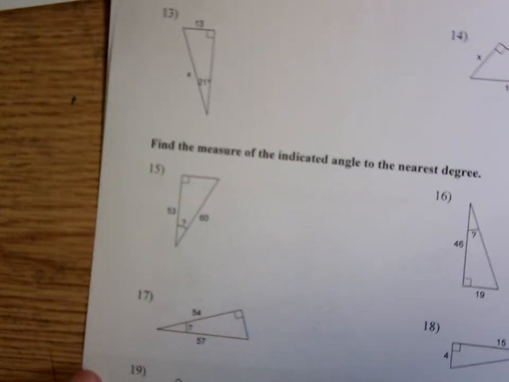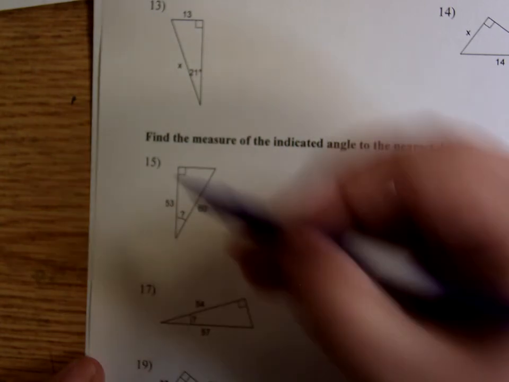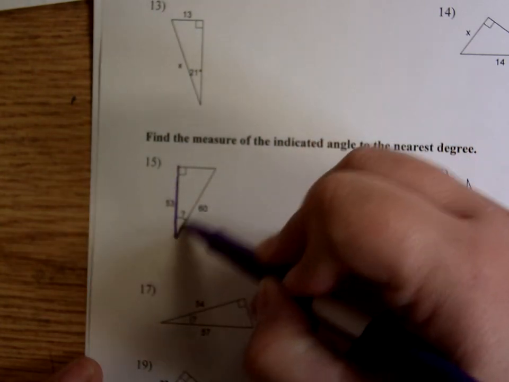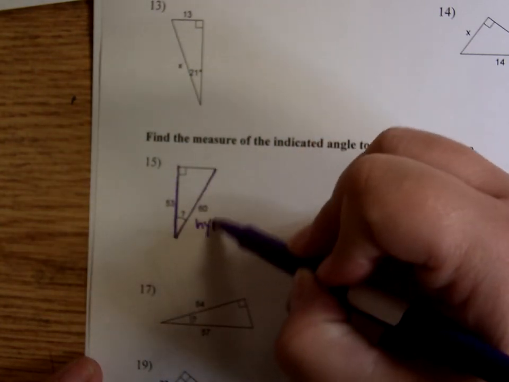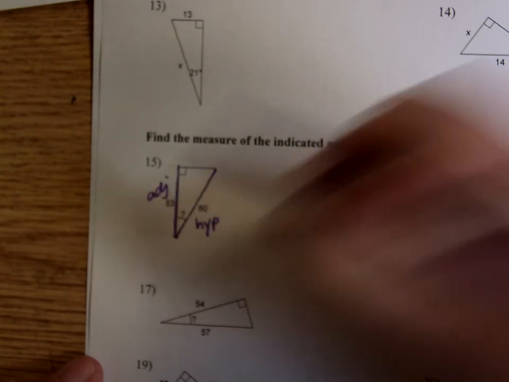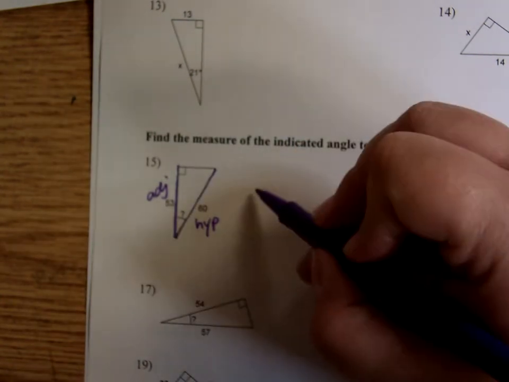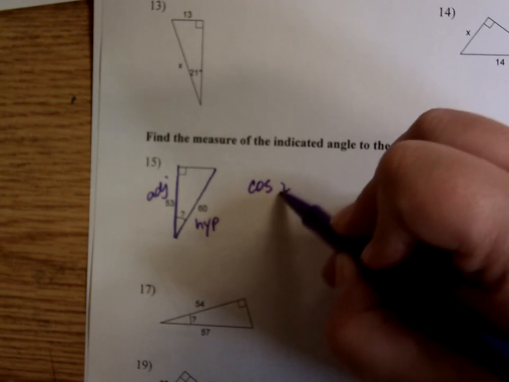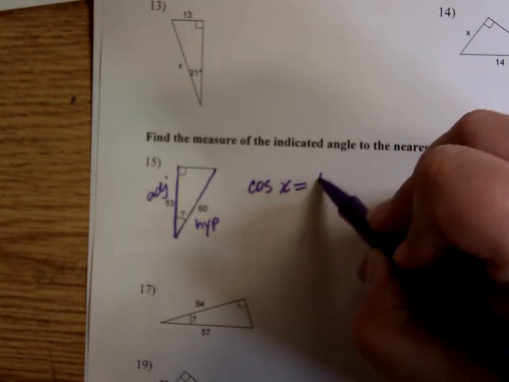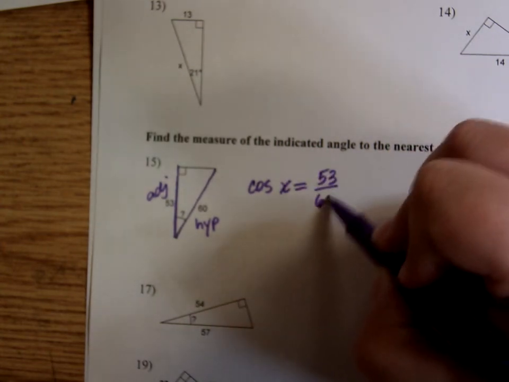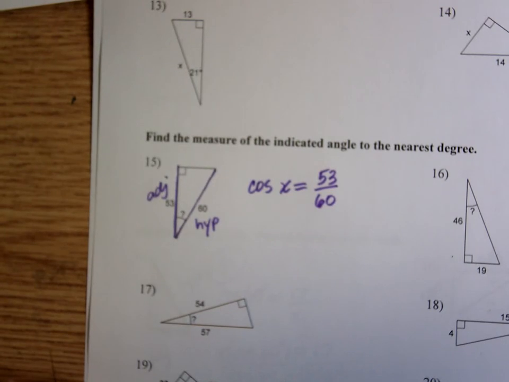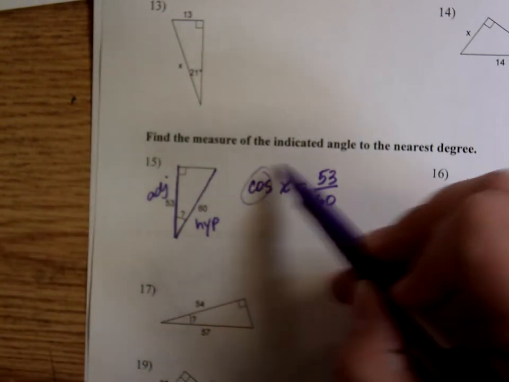This is where I actually use the inverse, but I don't worry about that until I've got it set up. Okay, so here's my angle. That's hypotenuse and adjacent. So that's going to work with the cosine. Cosine of my angle, I'm going to call it x, equals adjacent over hypotenuse. So I'm going to do the inverse cosine to get the cosine away from the x.